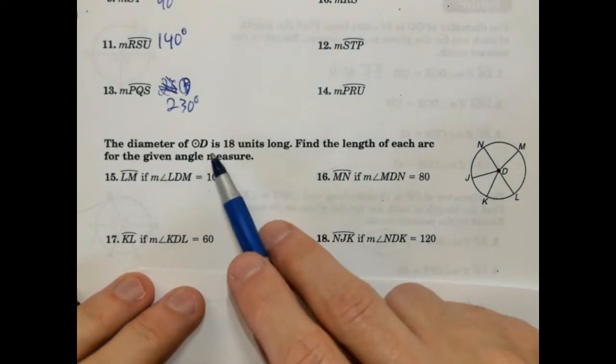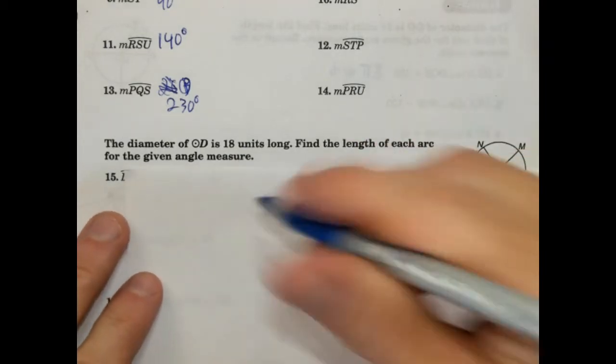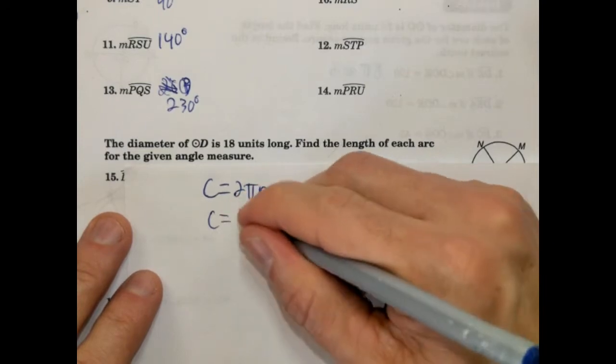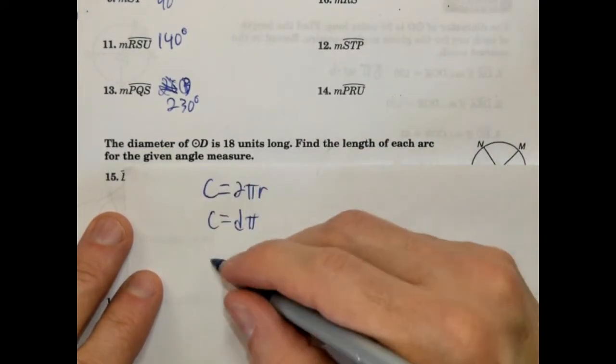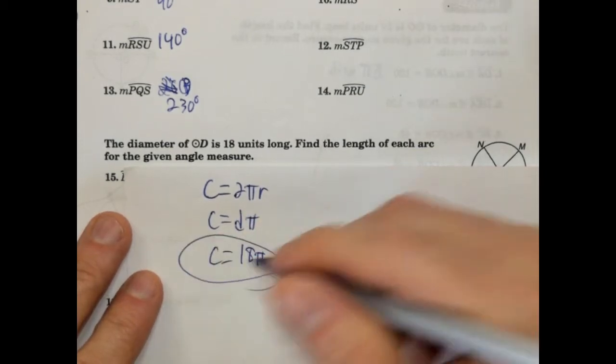All right, so the diameter is 18. So that means we need to find the circumference. So let's find that first. So C equals 2 pi r, or C equals D times pi. So D is 18, so the circumference is going to be 18 pi units. Okay, that's going to be important.